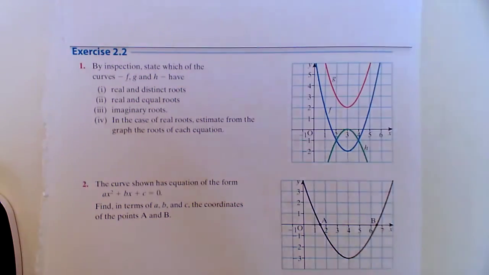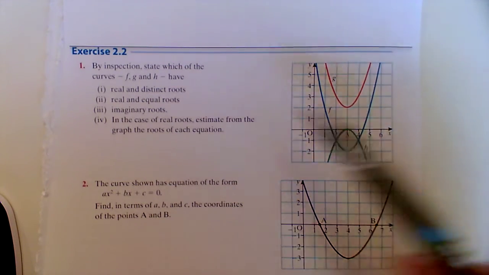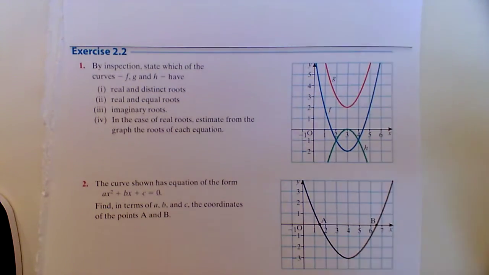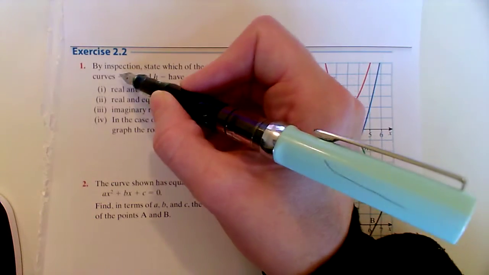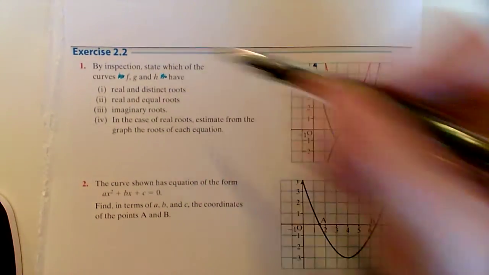Now, let's go through the corrections of the homework you had yesterday about the different types of roots: real, distinct, equal, or imaginary. Question 1 asked you to say, by inspection, so they mean by looking at the graph here, state which of these curves, F, G, or H, have. So, this isn't a minus sign, by the way. This is just a dash. If it's confusing, we can scribble it out.